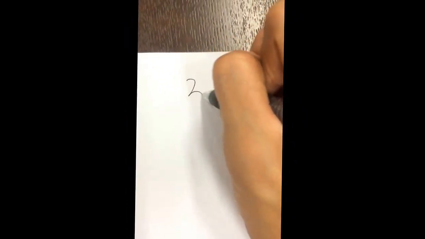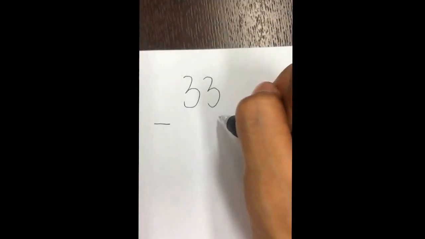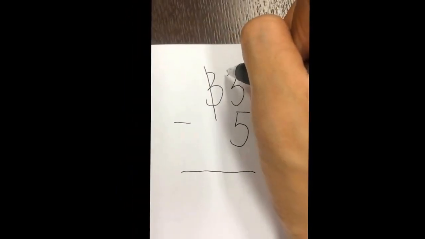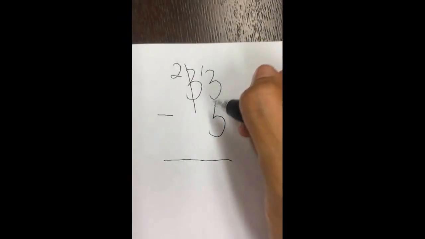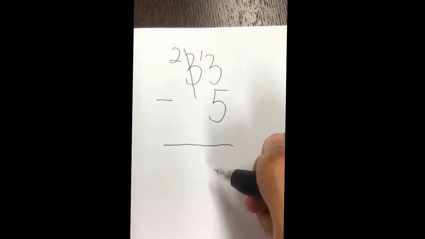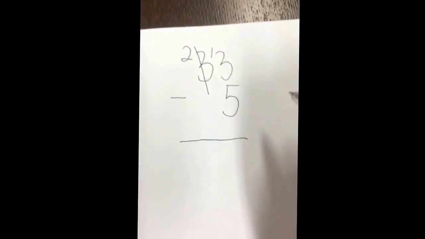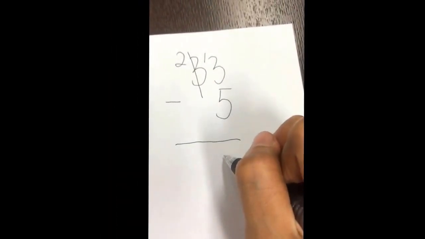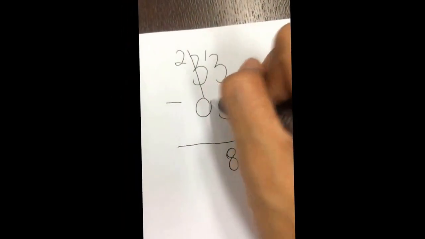Let's try another number. How about 33 minus 5? Again, 3 is smaller than 5, so we need to borrow from the tens. We borrow, 3 gets 1, and 3 becomes 2. What is 13 minus 5? You can do counting backwards. When you count backwards, you will get 8. What is 2 minus 0? It's 2.